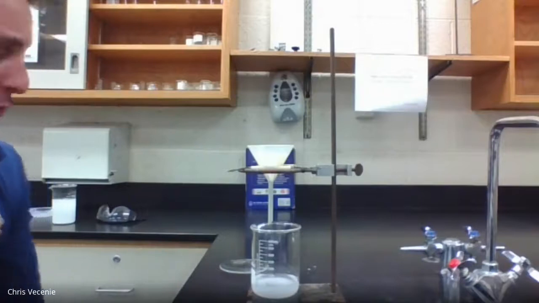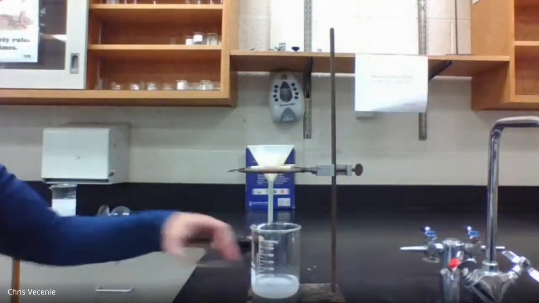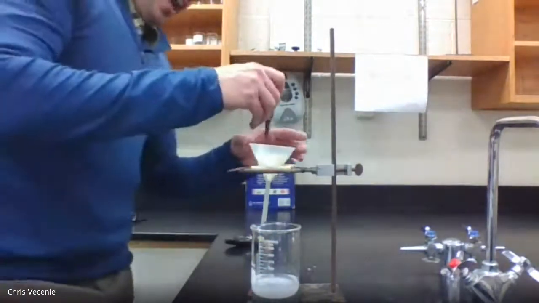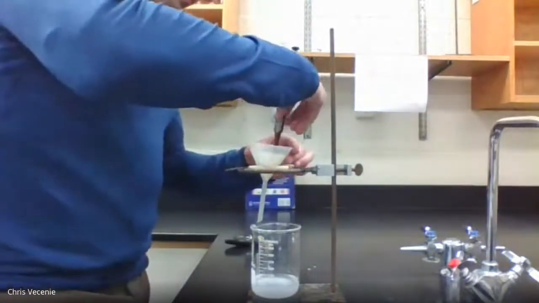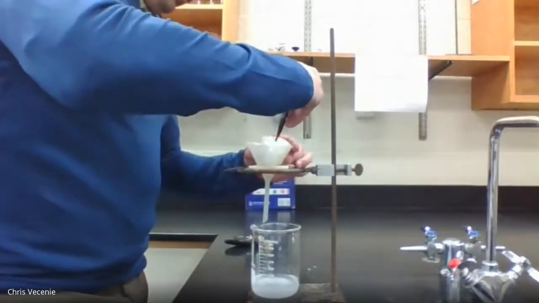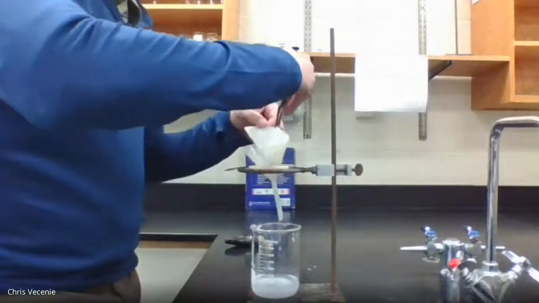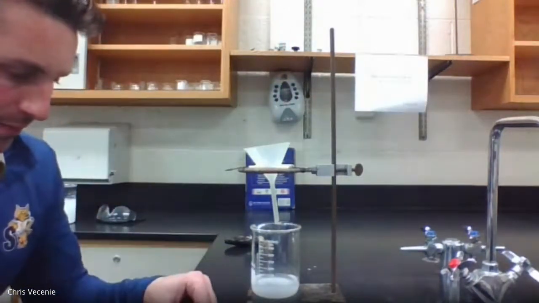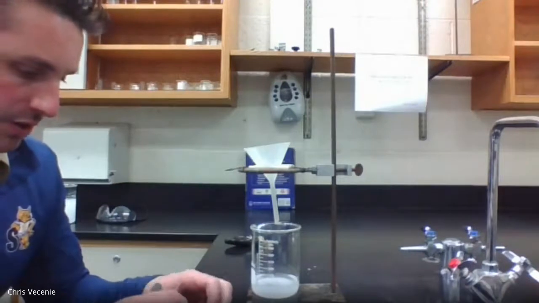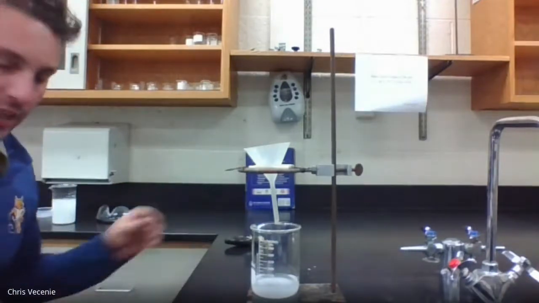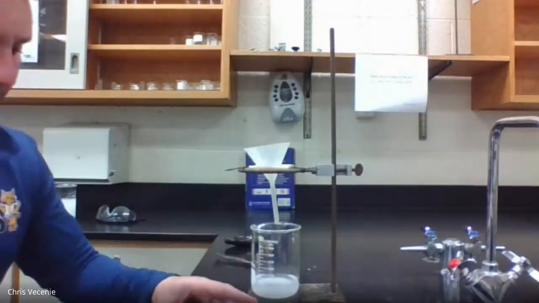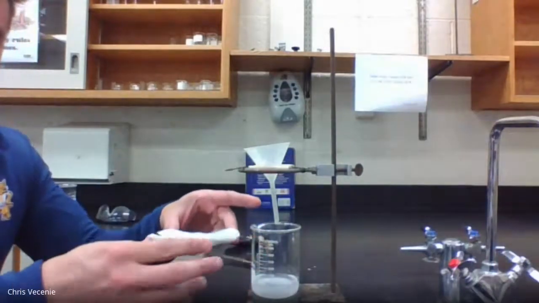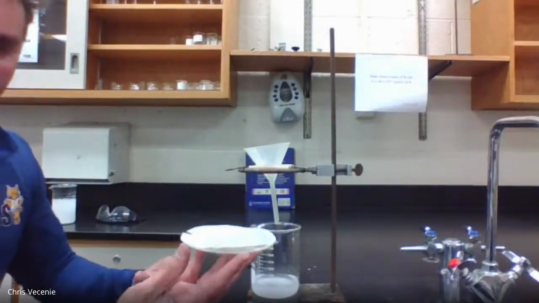Just retrieving these. Taking my filter paper out, I can gently touch it, and I'm going to open it up onto my watch glass. All right, so I opened it up, and you can see I have that on there.